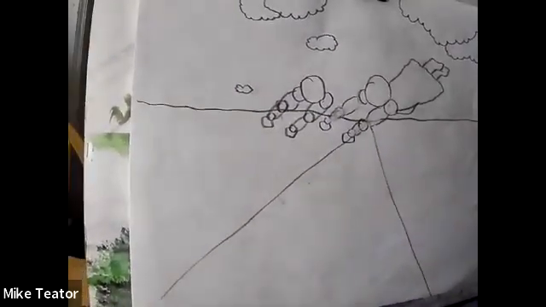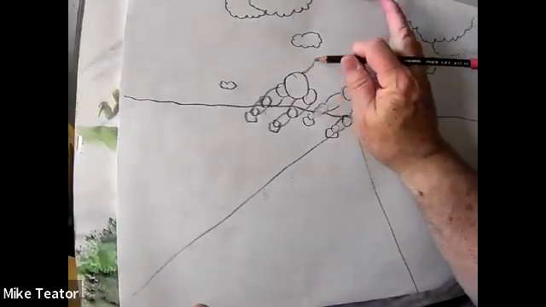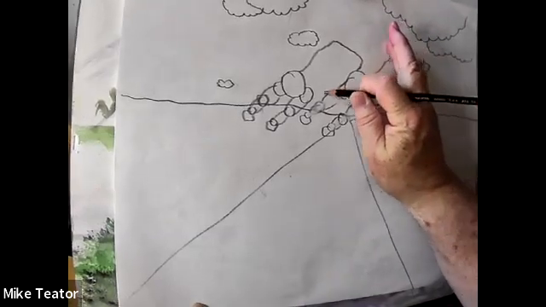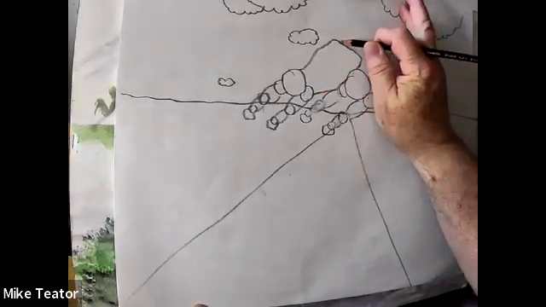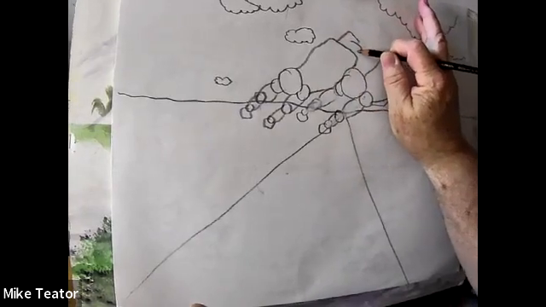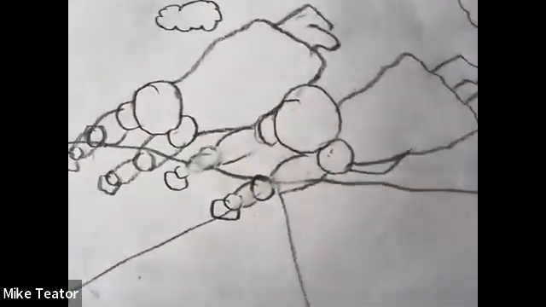Okay. Now after the arms, remember, we put the cape on. So let's put the cape back here behind. Ooh, look at this. And I'll put the feet on. Wow, look at that.